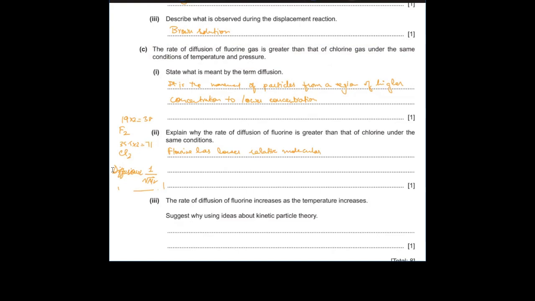Fluorine has lower relative molecular mass. That is why its rate of diffusion is greater. Well, it's a 1 mark question, so you don't need to write this, or I guess you should write it: rate of diffusion is higher.